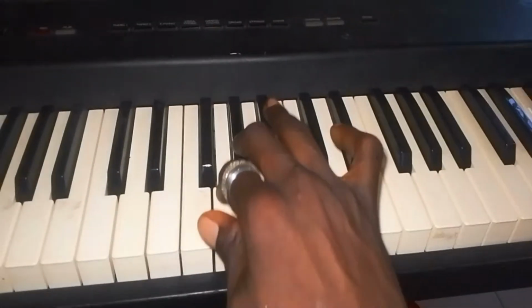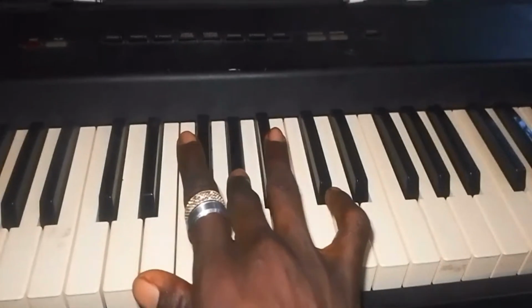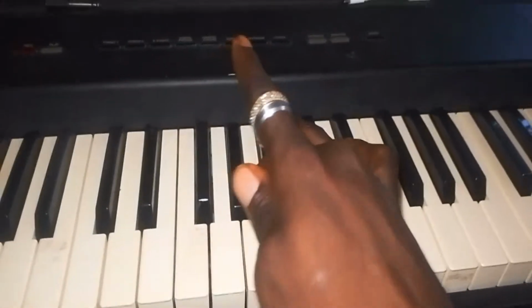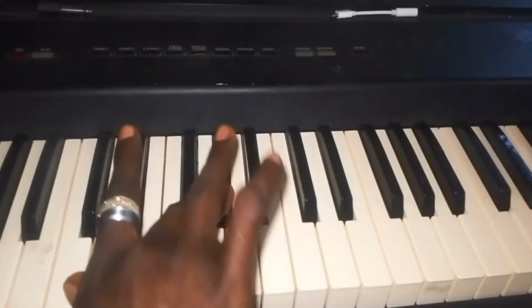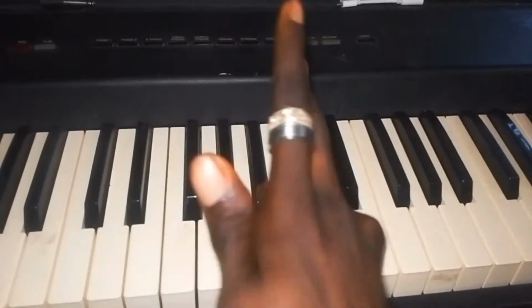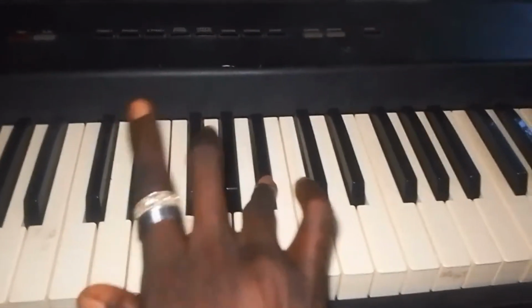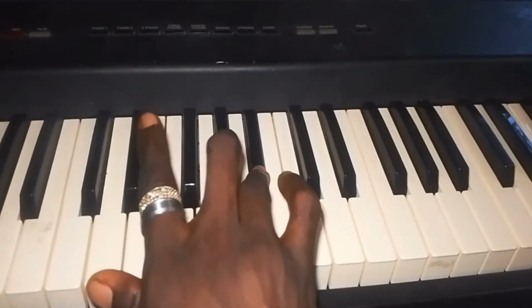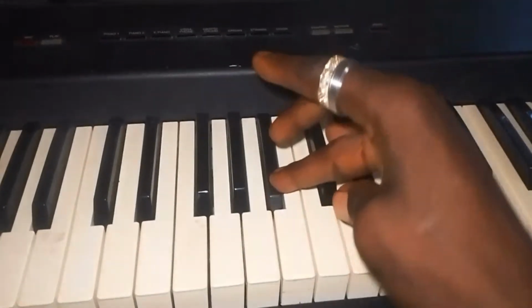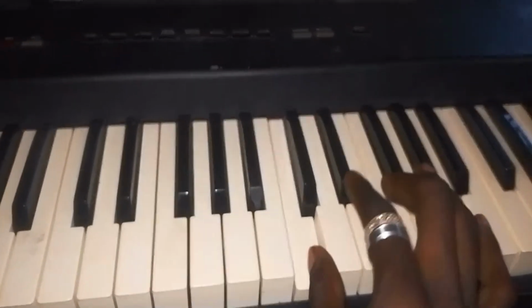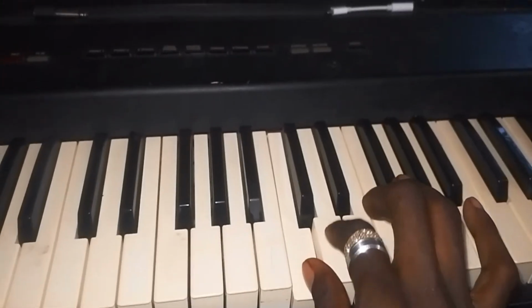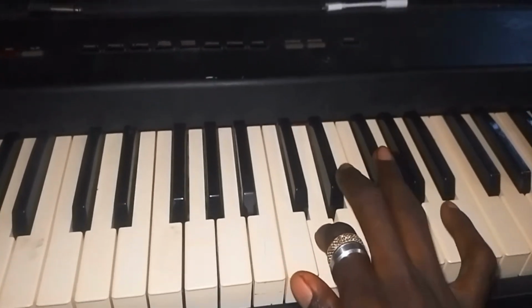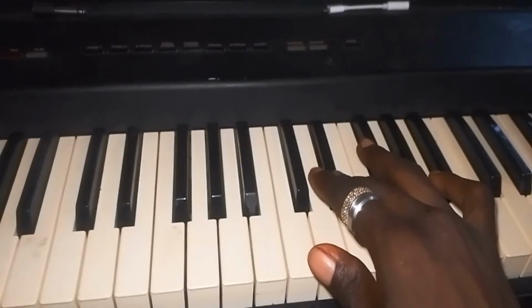You switch your middle as your fa. Then you move to your so. Your so as your ring. That's your ring for so. Then you now switch to your thumb for la. Then ti as index. Then end it with your middle do. You descend that way too.